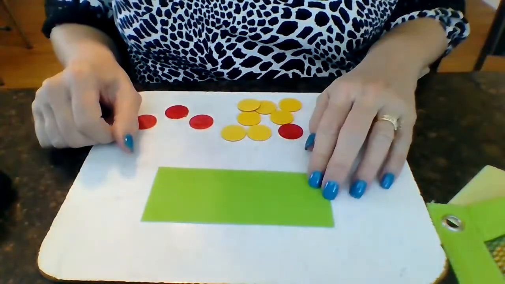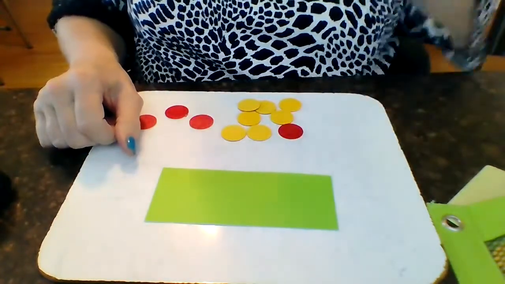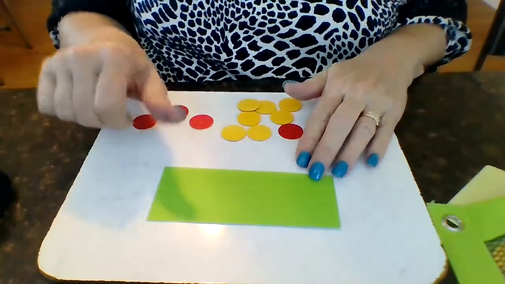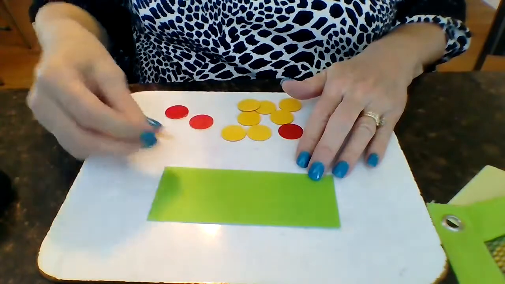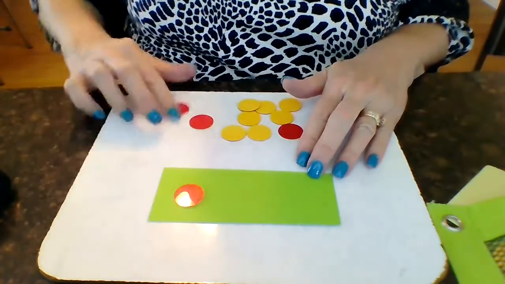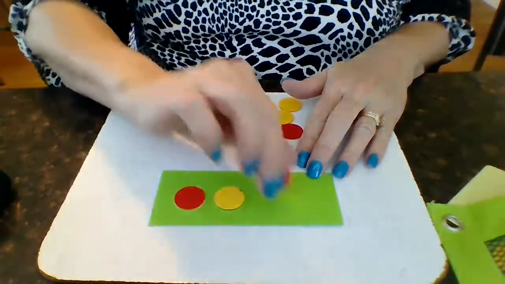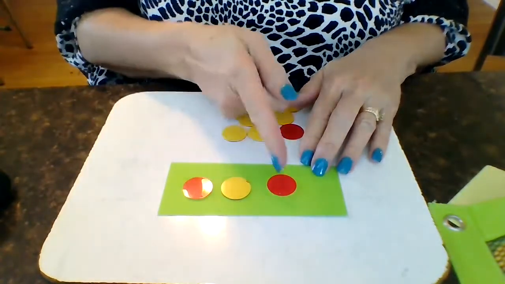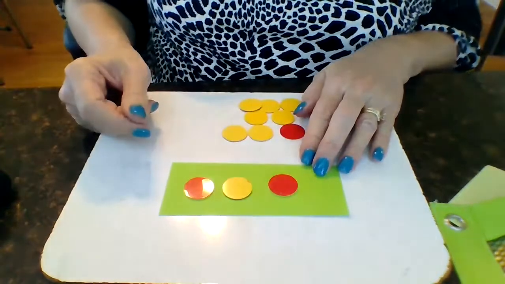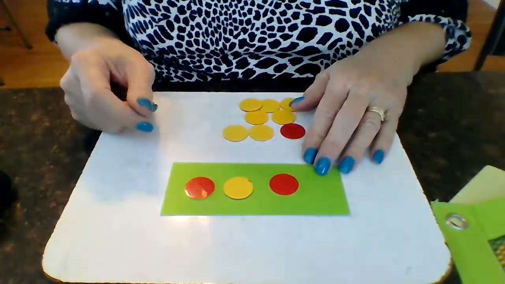The next sound is lid. Say lid, lid, and we tap it out. L-I-D. So then they pull the circles down and they say it. L-I-D. And then they point. L-I-D. Lid. Lid becomes rid.